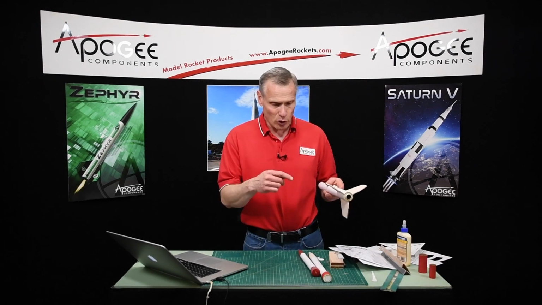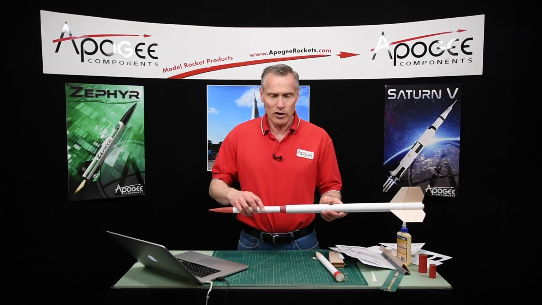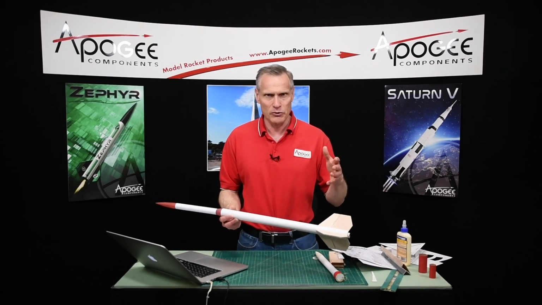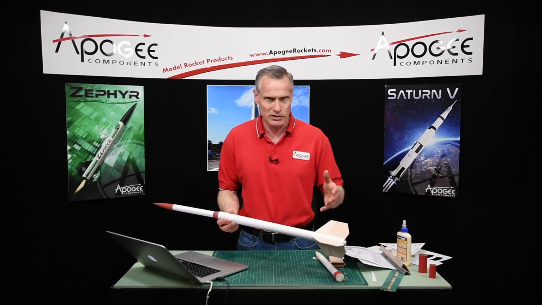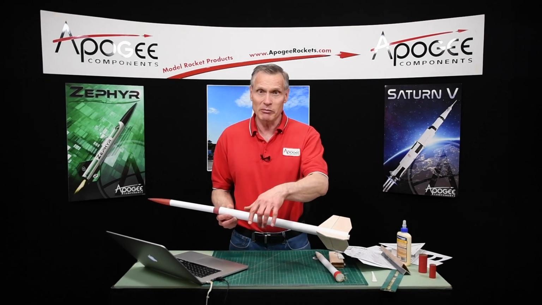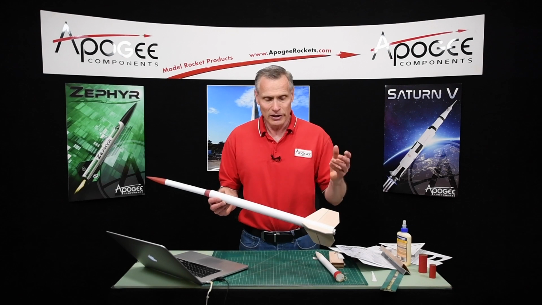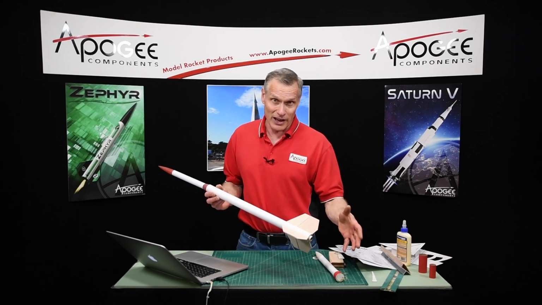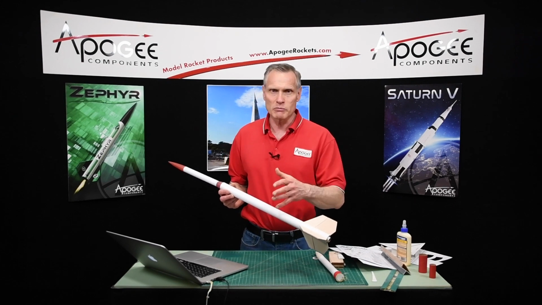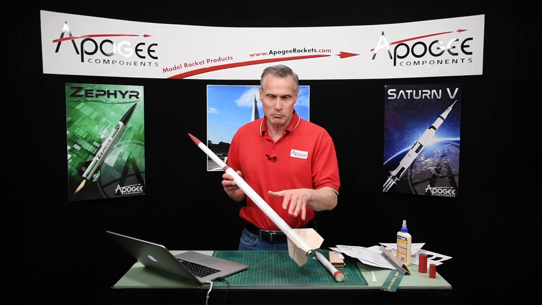Now there's a lot more motors today than when this plan originally came out, and I'm not even sure when it came out, if it was in the 70s or the late 60s. Somebody can put a comment here on YouTube and let me know when this first came out. I don't know. But there's a lot more motors nowadays, so you need that RockSim file to find which motors you can fly with this particular kit.